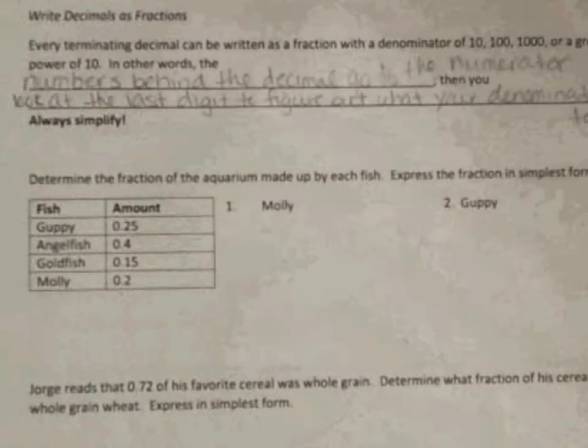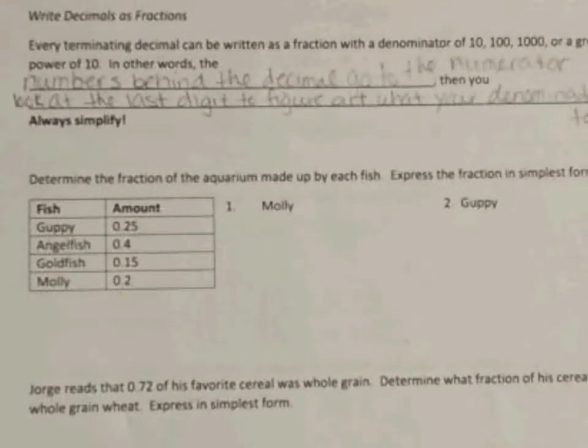Okay, so in order to write a decimal as a fraction, every terminating decimal can be written as a fraction with a denominator of 10, 100, 1,000, or greater power of 10. In other words, numbers behind the decimal go onto the numerator. Then you look at the last digit to figure out what your denominator needs to be, and you always need to simplify.